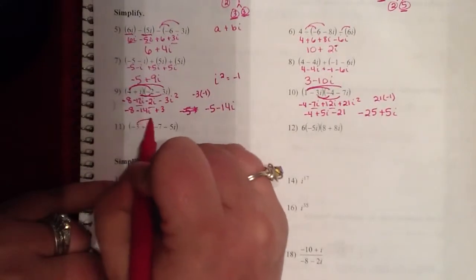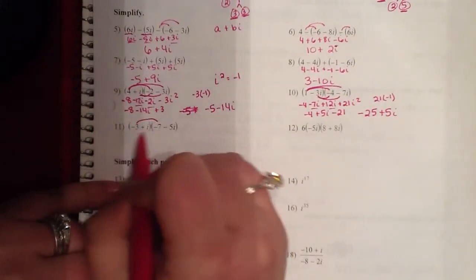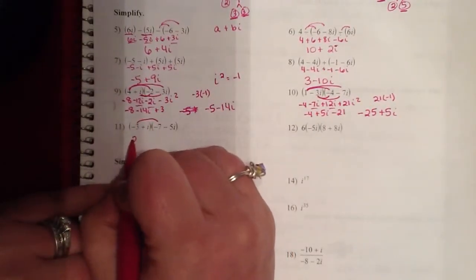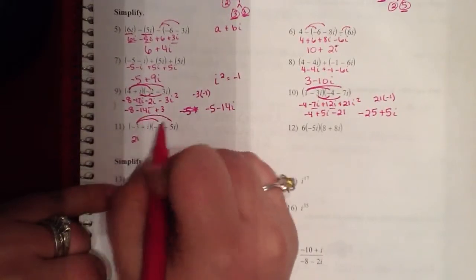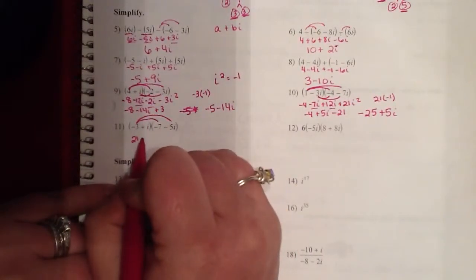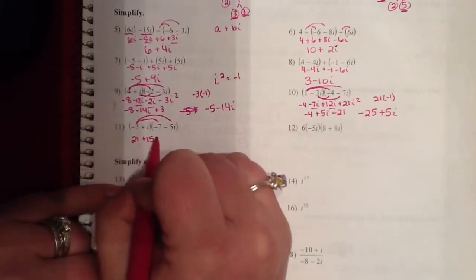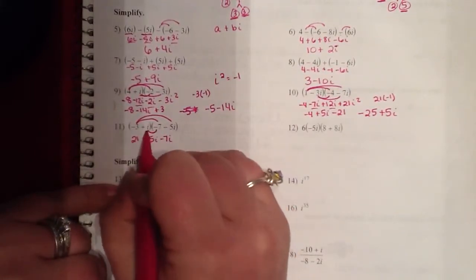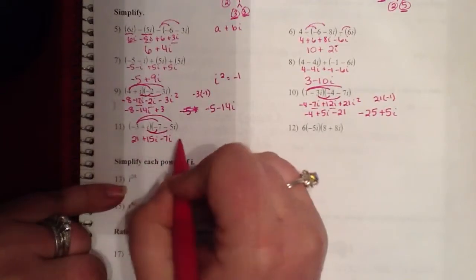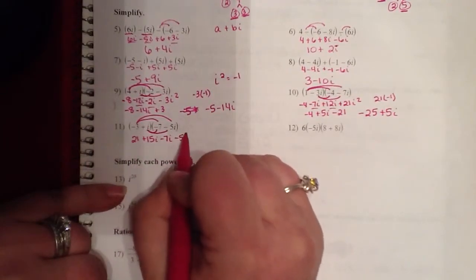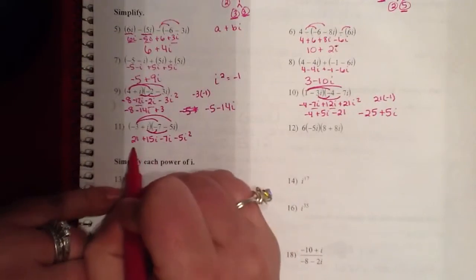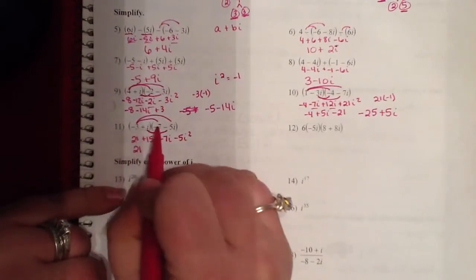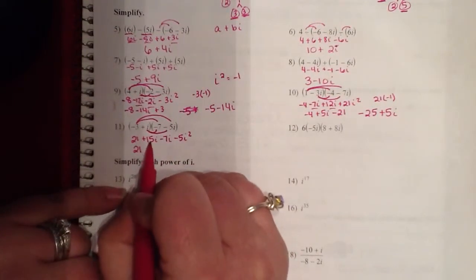More foiling. So first, negative 3 times negative 7 is going to be 21. Outside, negative 3 times negative 5i is plus 15i. Inside, i times negative 7, negative 7i. And last, i times negative 5, negative 5i squared. Again, my middle terms are like terms because my factors were in that a plus bi form.